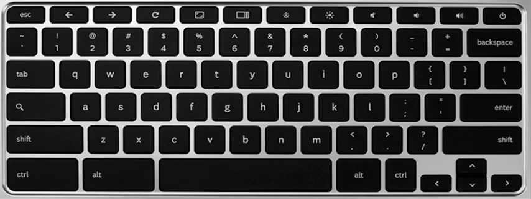So your Chromebook keyboard is slightly different than a typical laptop or computer keyboard, and the main difference is the lack of function keys at the top, and instead there are these symbol keys. So we're going to go through those just so you understand what they're used for.